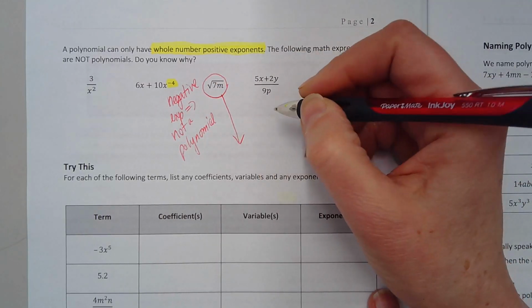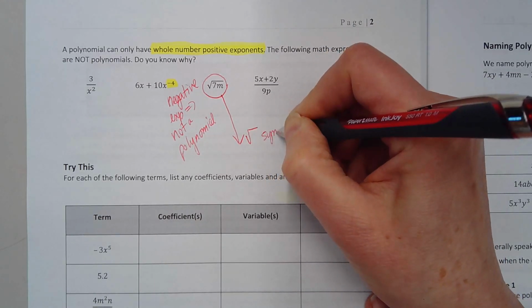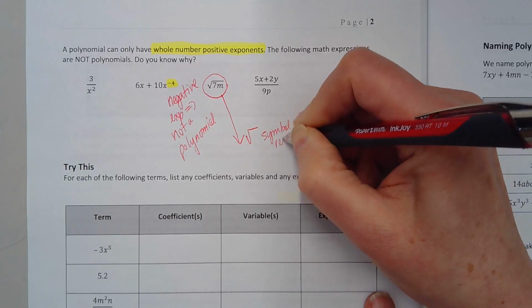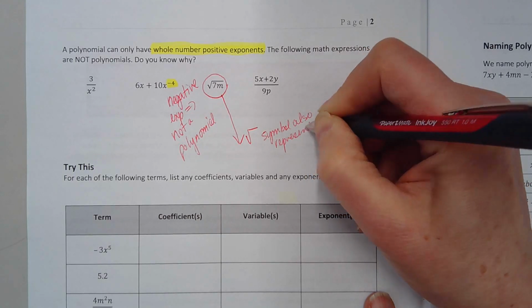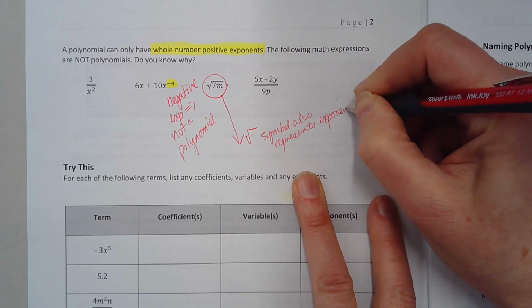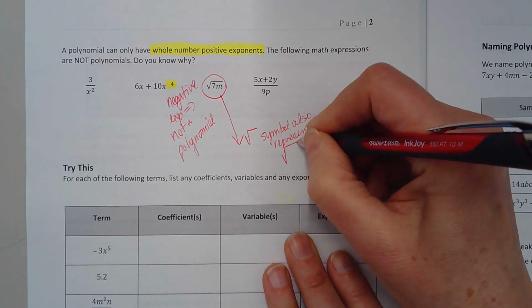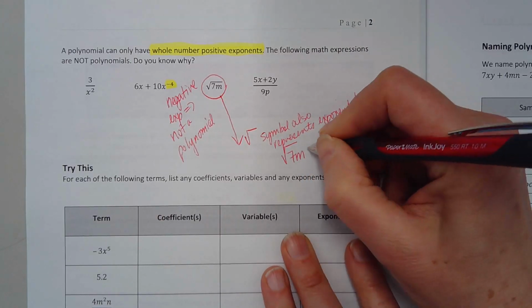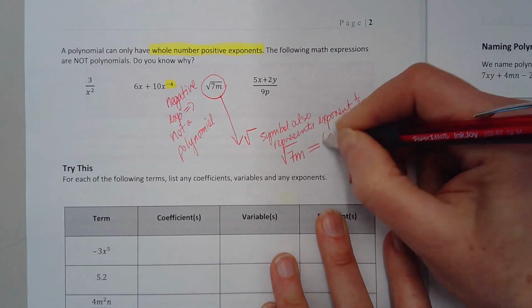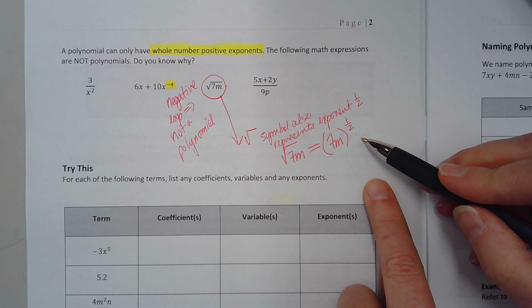You maybe have never learned it. But the square root symbol also represents exponent 1/2. Okay? So the square root of 7m is also, I can replace the square root symbol with exponent 1/2. So therefore it's not a whole number exponent, right?